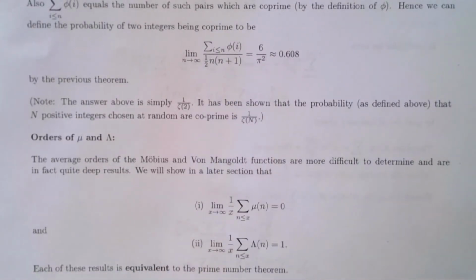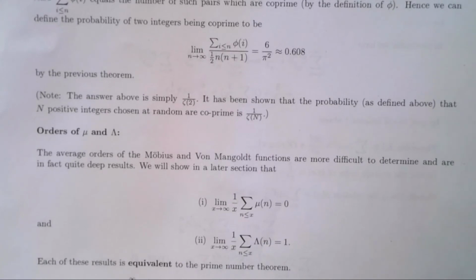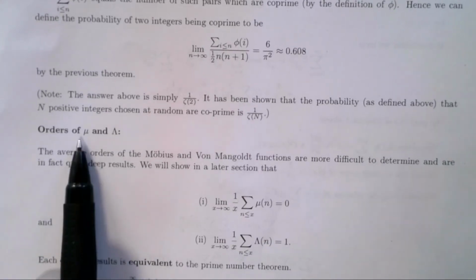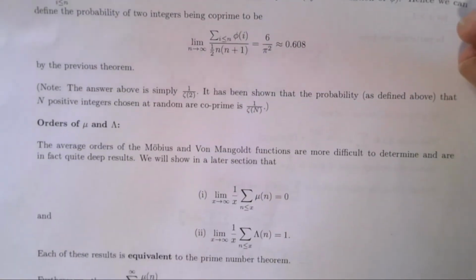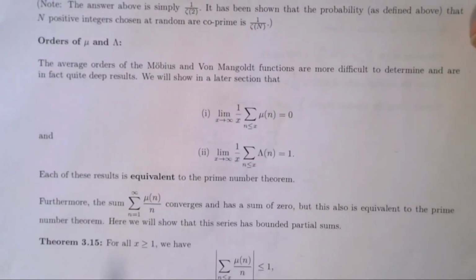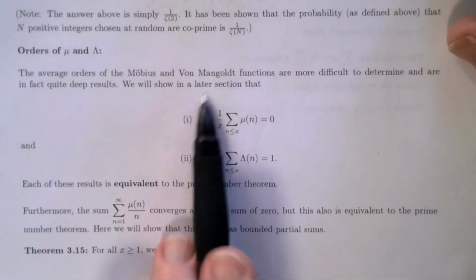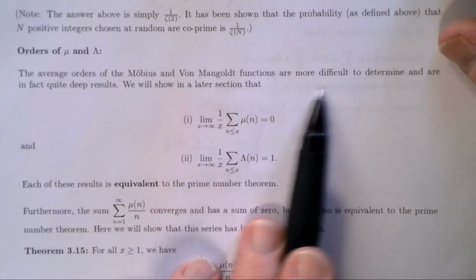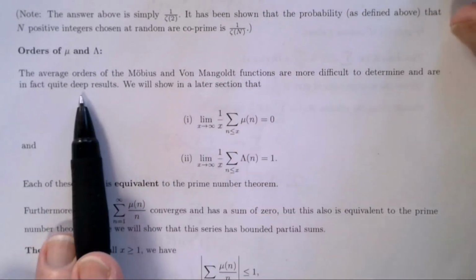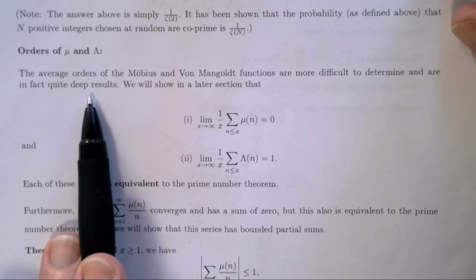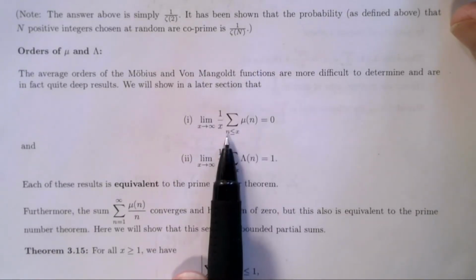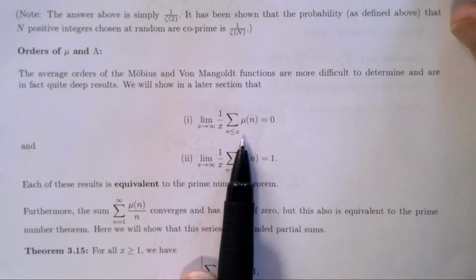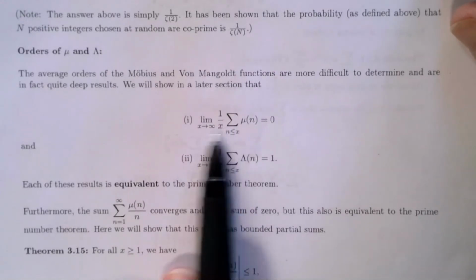Finally, I just note here what are the averages of mu and lambda. Well, these in fact are much more sophisticated. So the average orders of these are much more difficult to determine and are in fact quite deep results, and we'll come back to these in a later section. Let me just observe here that the following is true. If we take the partial sums of mu of n, n less or equal to x, and divide by x and take a limit, we get 0.